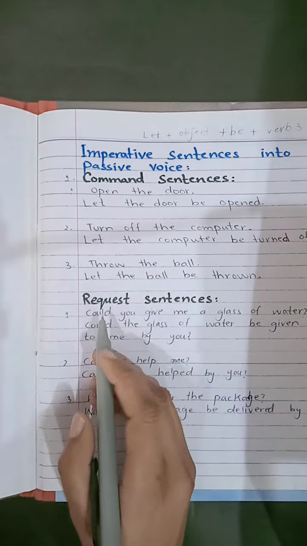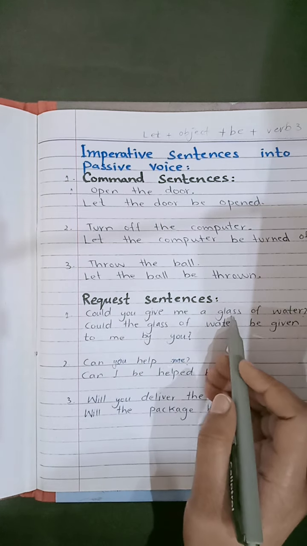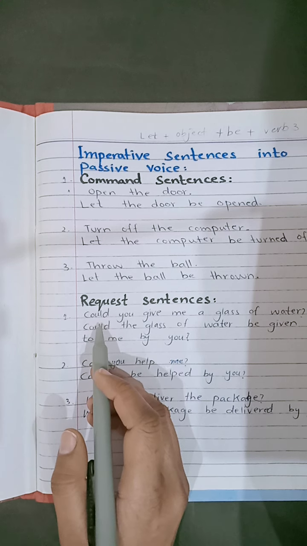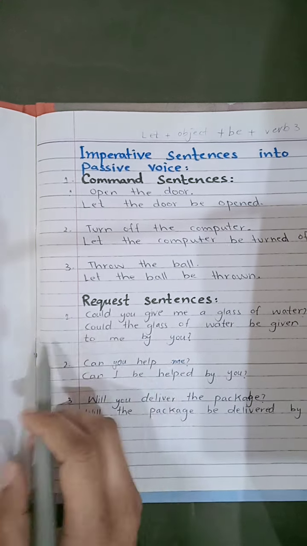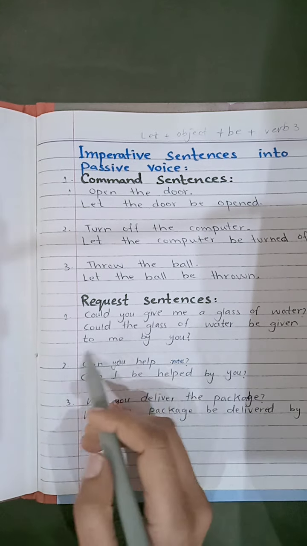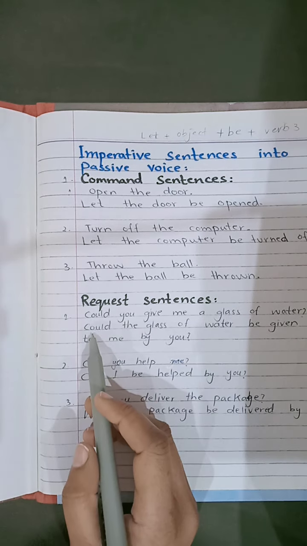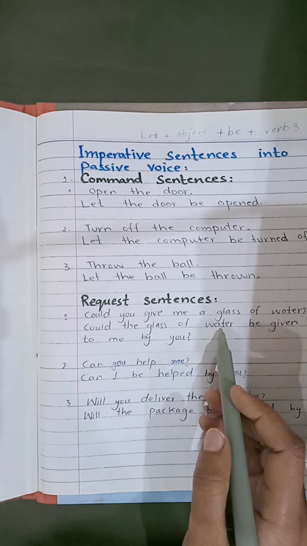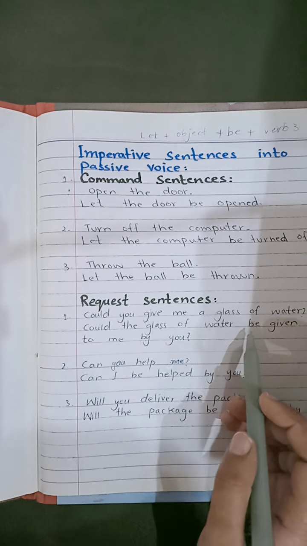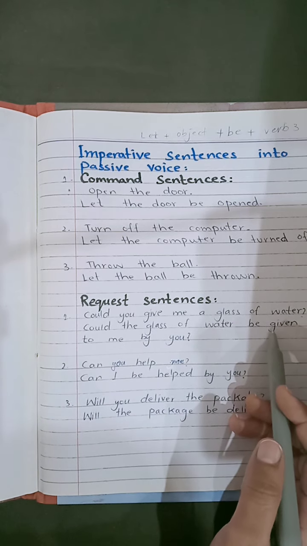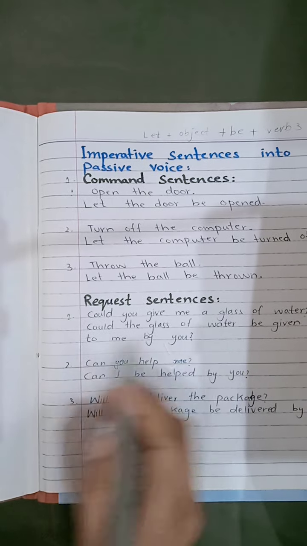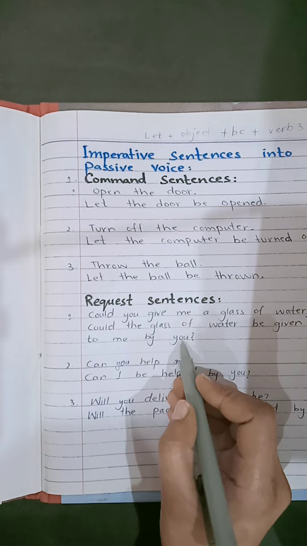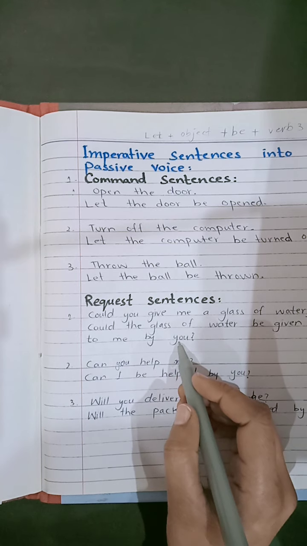Request sentences. Could you give me a glass of water? Here I use could to make a polite request. It is a modal verb. Could the glass of water be given to me by you? Here in this sentence, could will remain the same. The glass of water is the object of the sentence. Be given, the third form of the verb. To me. Here I use to with me and then by before the subject of the sentence. You will remain the same.